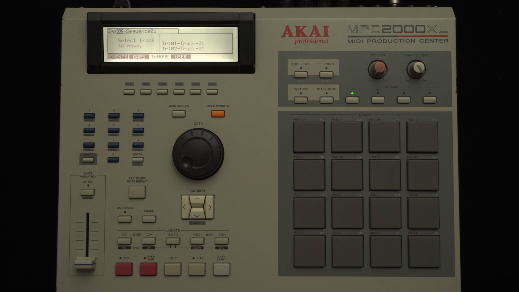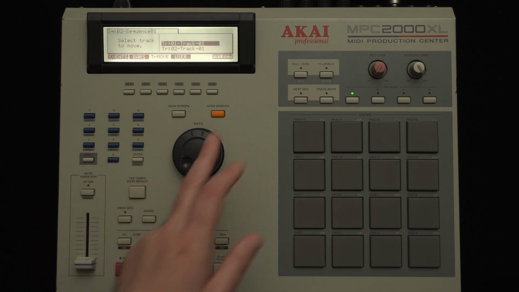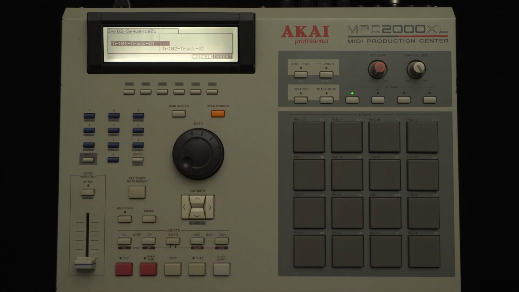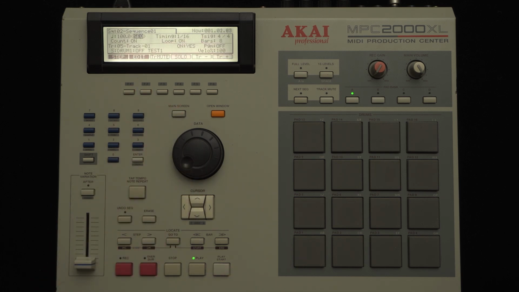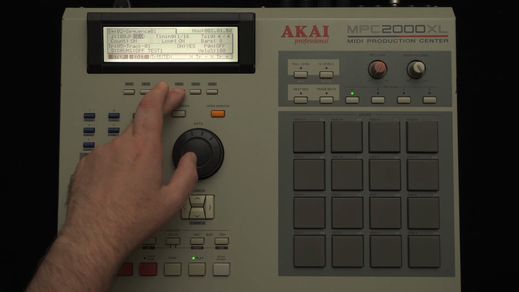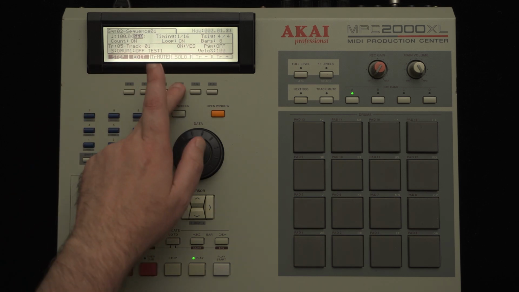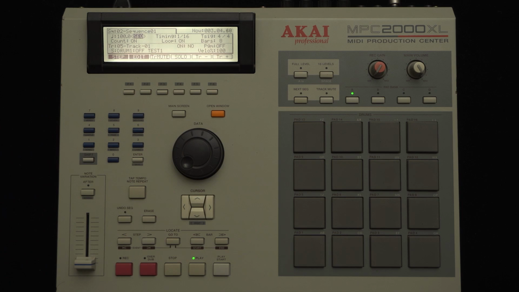To do that, you first select the track you need to move. I'll select track 1, which is the drum track, and then hit the select soft key. Then use your cursor arrows up and down to find a new position, which I think 5 might be empty. Yeah, that's good there. And then hit the insert soft key, and bingo, you're done. So let's check that out. Solo, that's the drums. So unsolo.